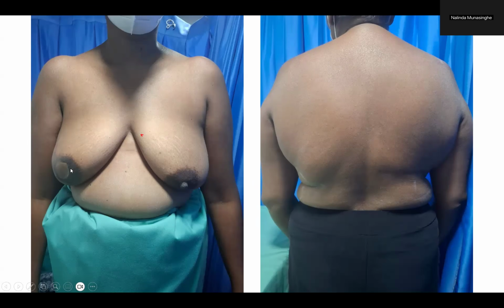So now she is away. This is about 1 month, 6 weeks ago. Now she is awaiting a nipple reconstruction. We can create a nipple like this on this side now. It will be done under local anesthesia, right? Okay, fine.